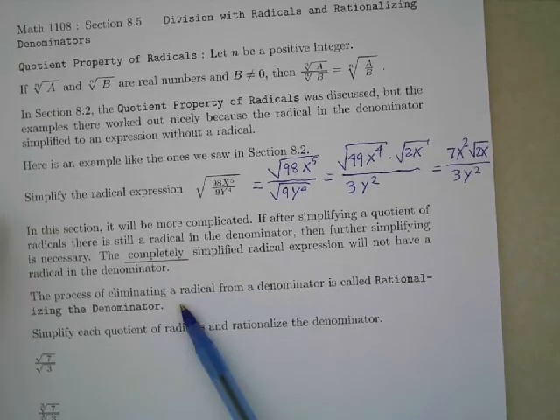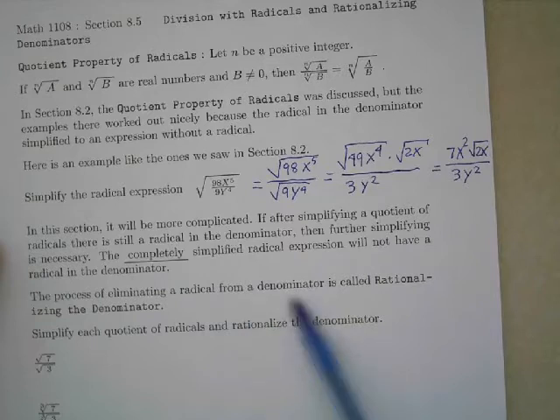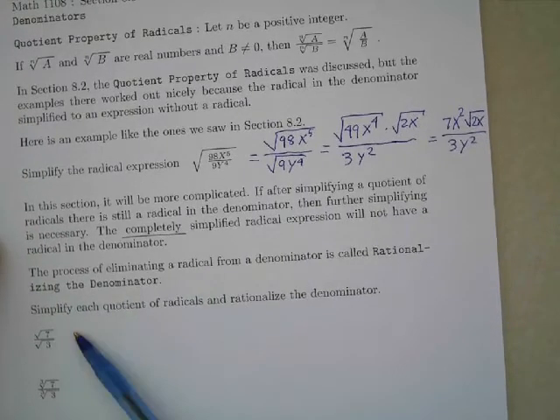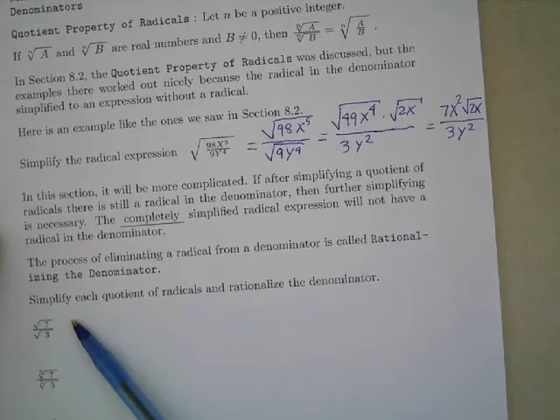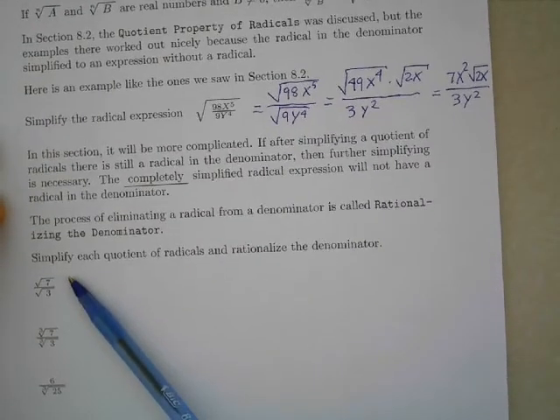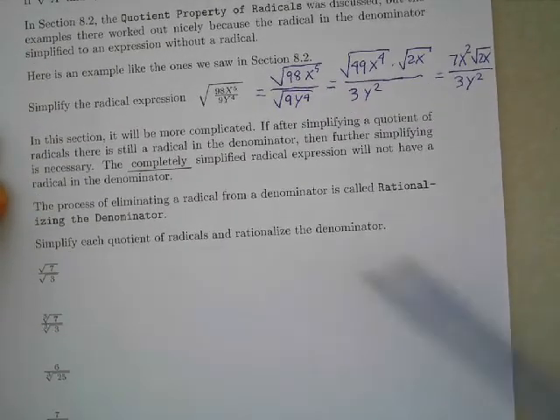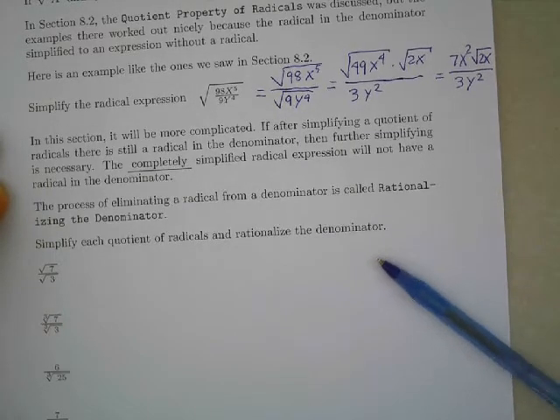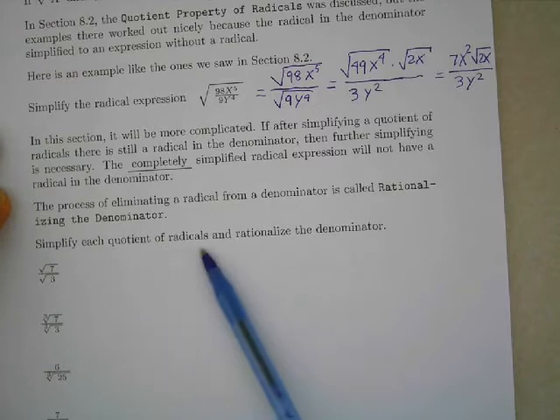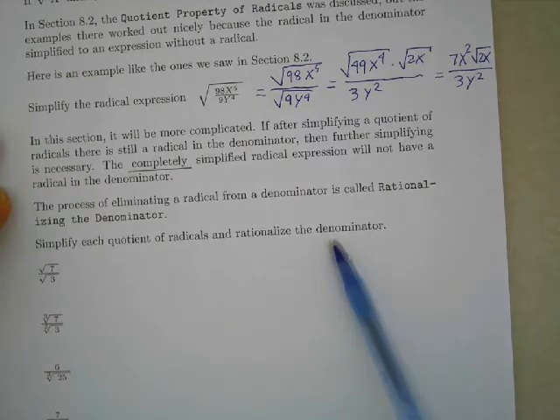The process of eliminating a radical from a denominator is called rationalizing the denominator. So we'll do a number of examples, and in each one, I'll explain the procedure. We're going to simplify each quotient of radicals and rationalize the denominator.